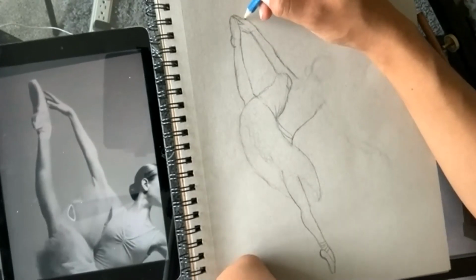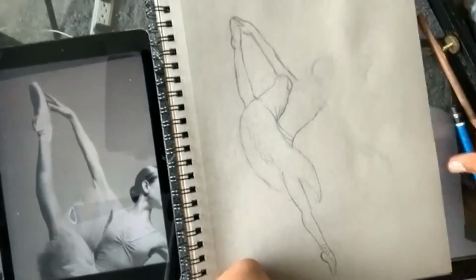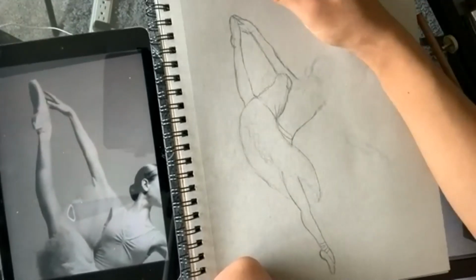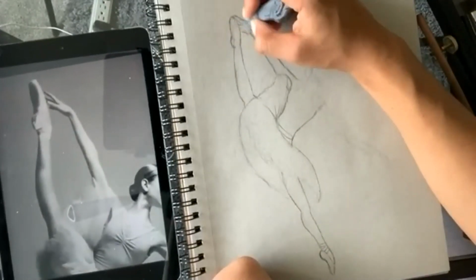We'll go back to the hand and do a bit more detail. Right now it's just a rough shape of the fingers here.